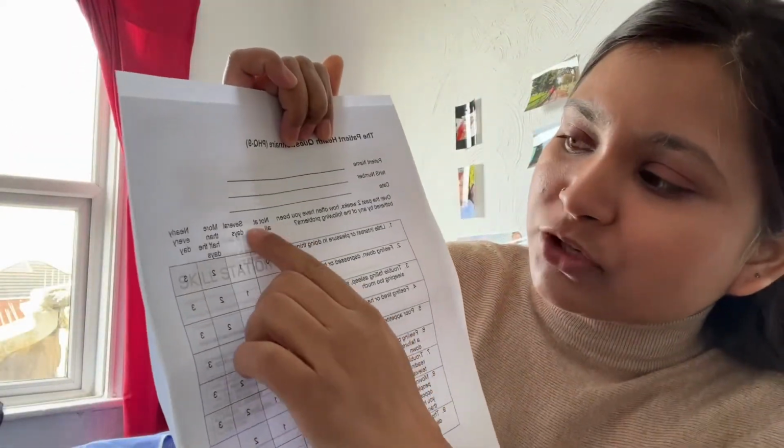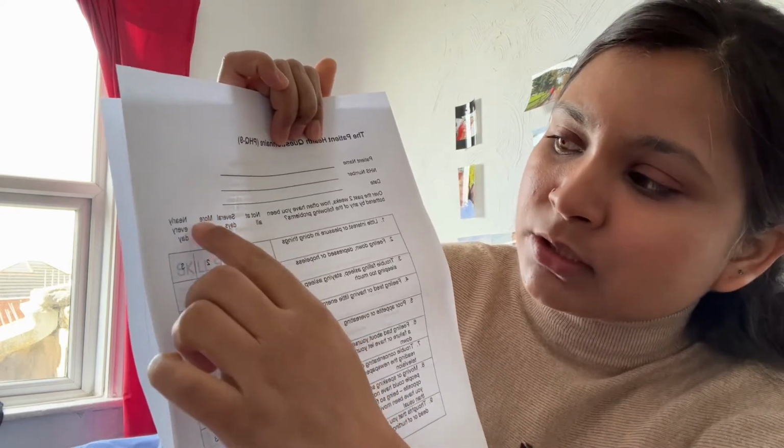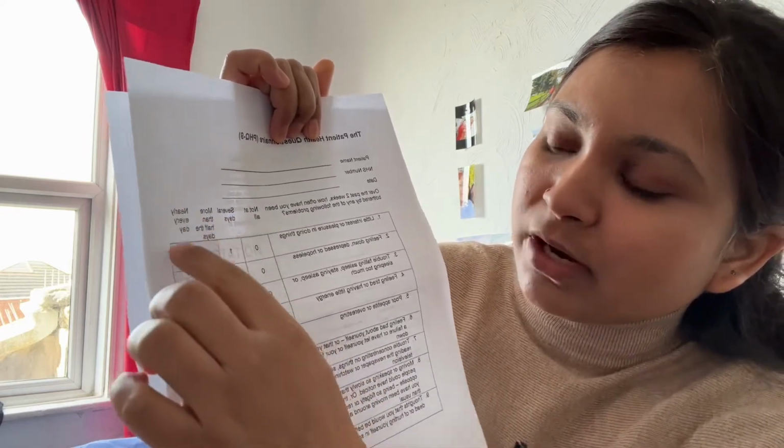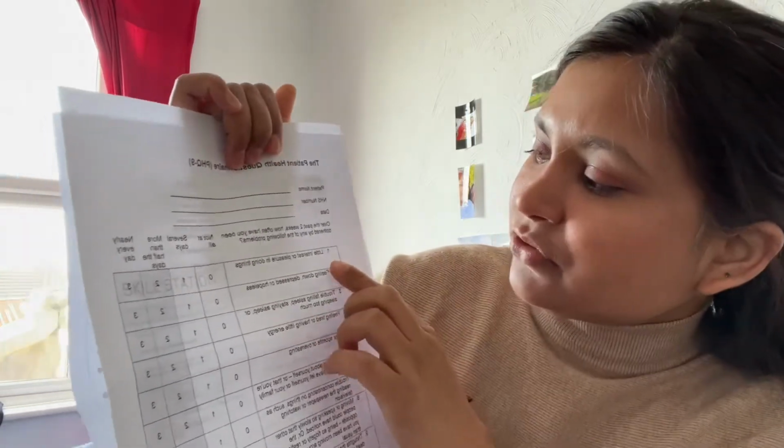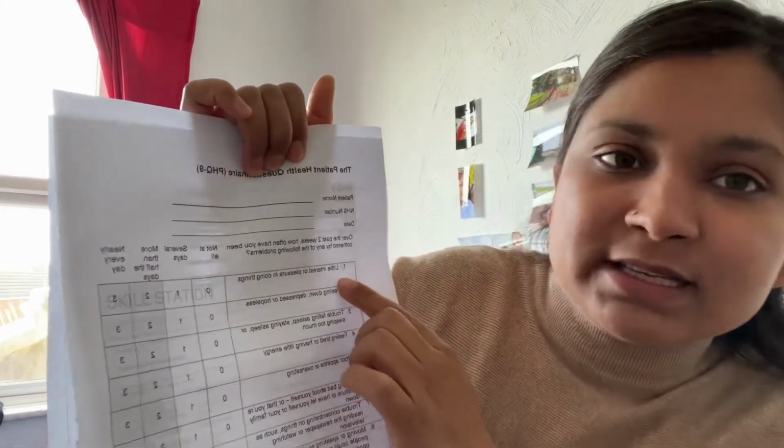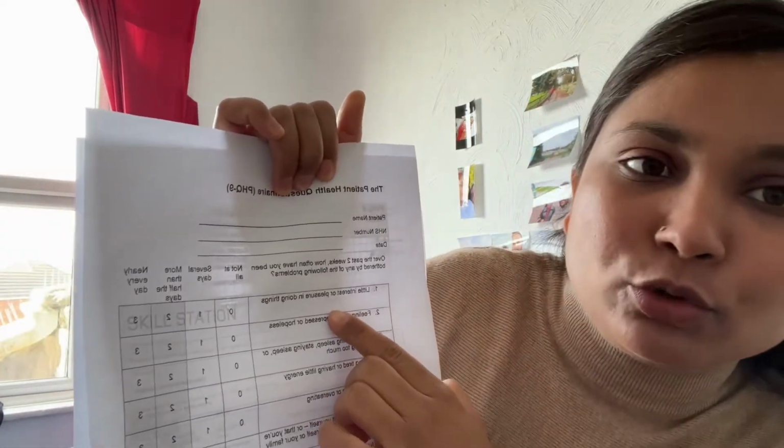And then scoring also, I'm not sure if you can see it, if it's a 0 score, it means not at all, 1 is several days, more than half the days is number 2, nearly every day is number 3. So let's read. Number 1, it says little interest or pleasure in doing things.